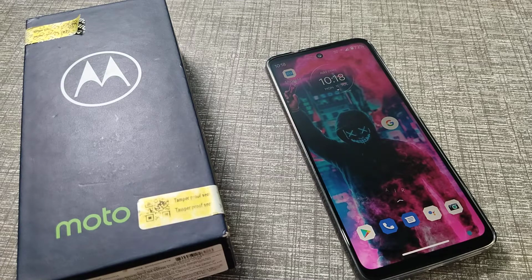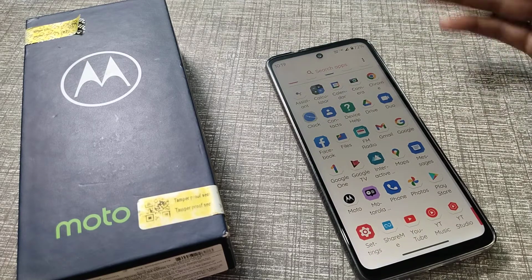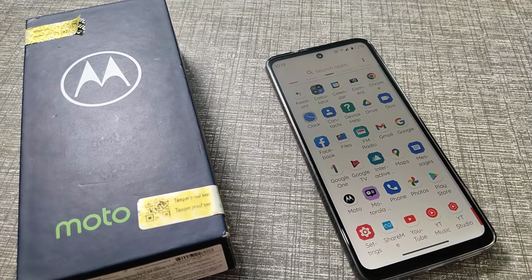In this video, I am going to show you how you can change your phone time in your Motorola phone. And in this video, I will also show you how you can use your phone time setting in your Motorola phone.